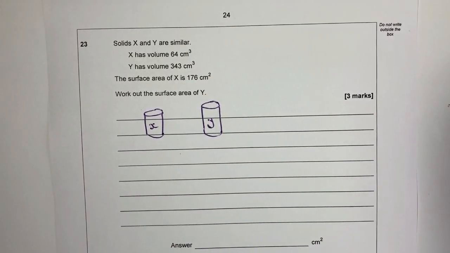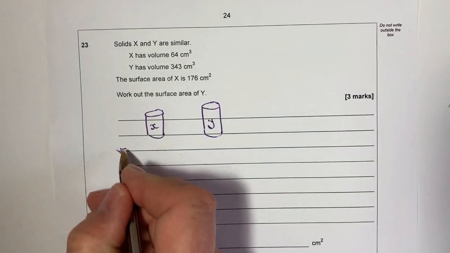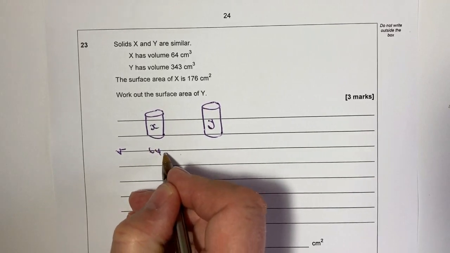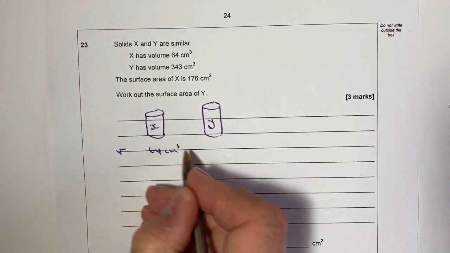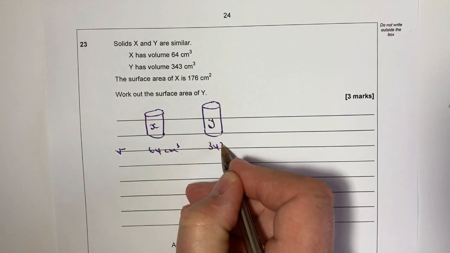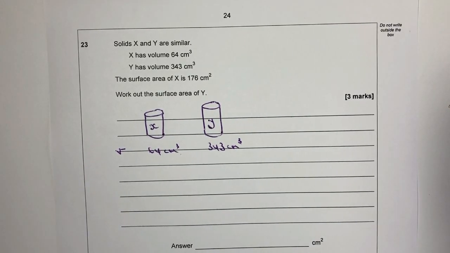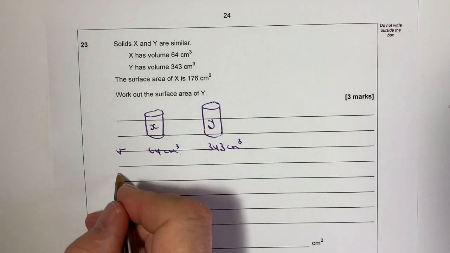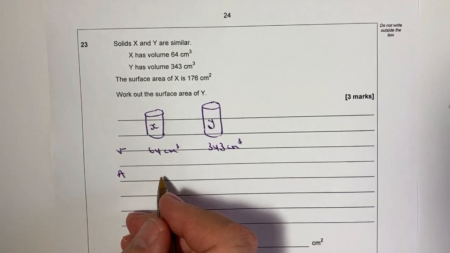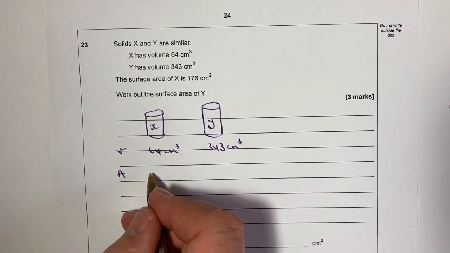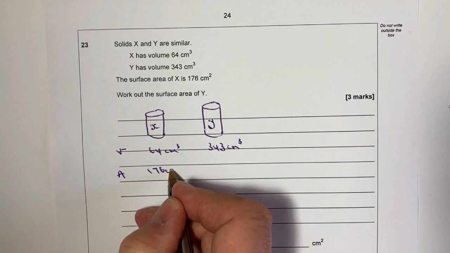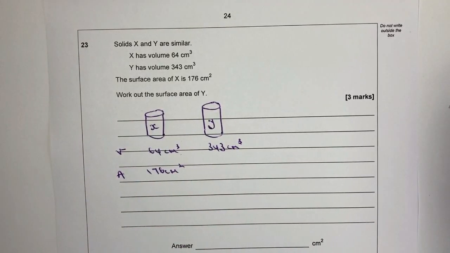Because X has a volume, so I can put the volume is 64 centimeters cubed, and the volume of Y is 343 centimeters cubed. It's not the greatest diagram in the world, but hopefully it'll give you some idea. The other thing is that I know the surface area of X is going to be 176 centimeters squared. Work out the surface area of Y.